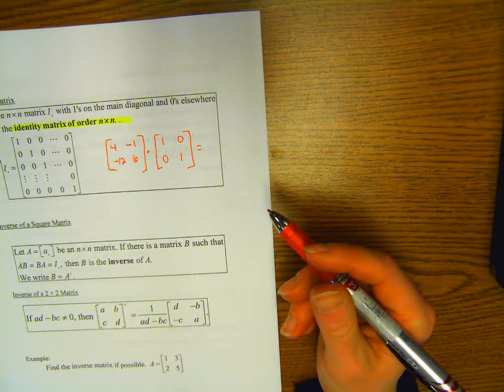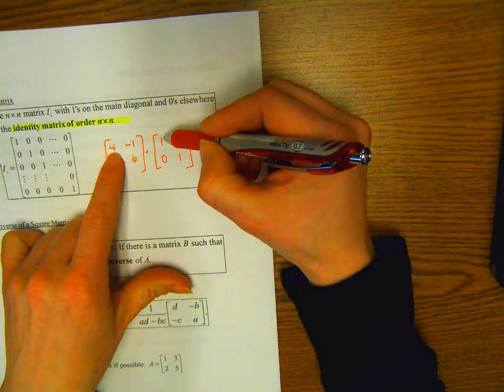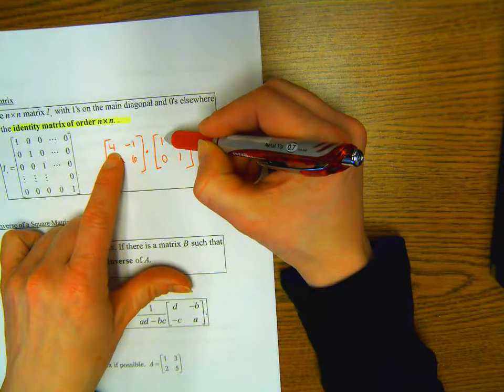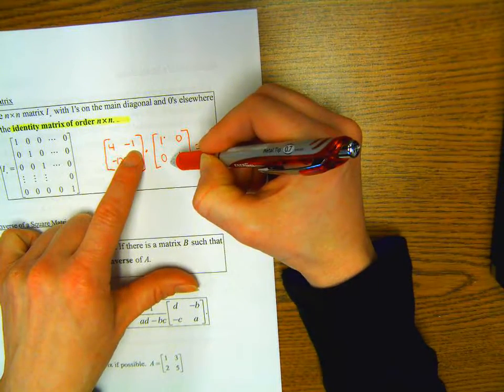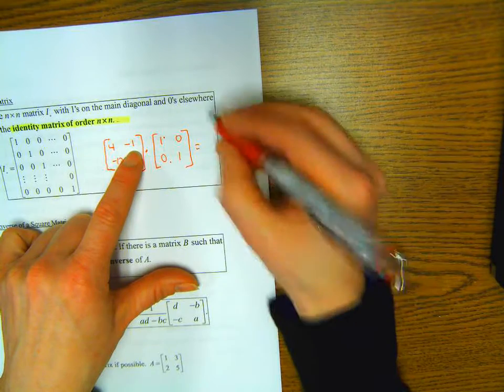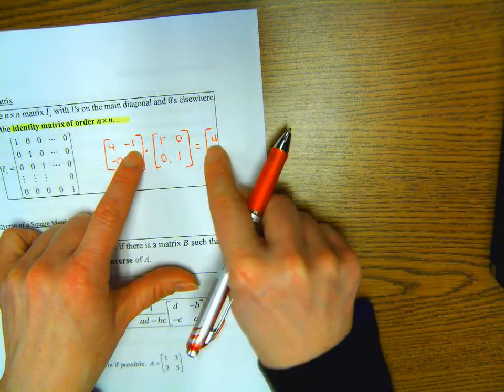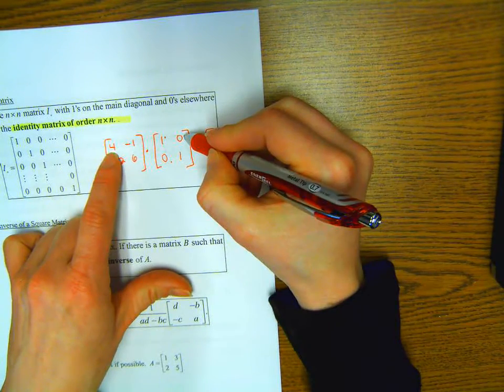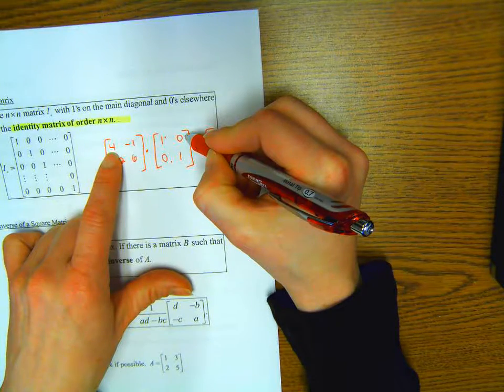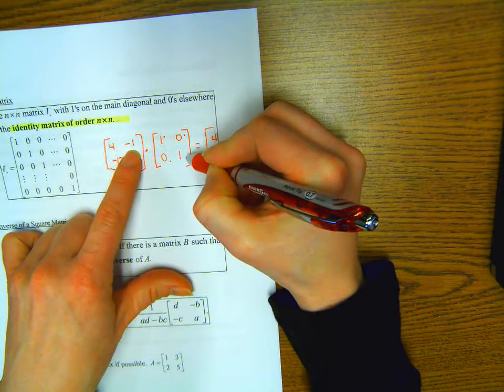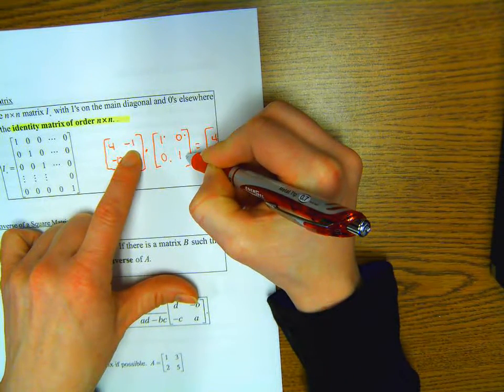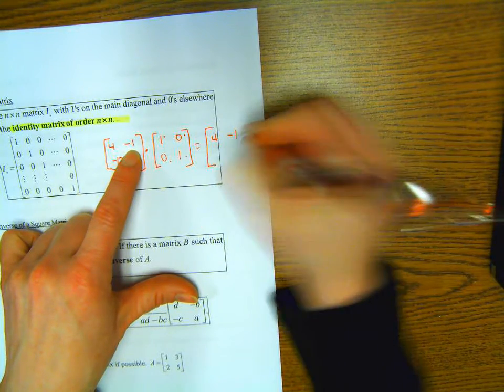Wouldn't I do 4 times 1, which is 4, plus 0? What's 4 plus 0? 4. Oh, it's the same thing. Okay. 4 times 0 is 0. What's -1 times 1? 0 plus -1 is -1.